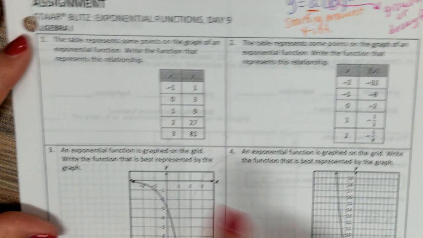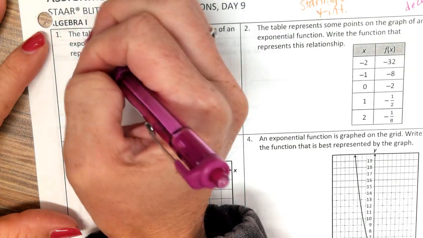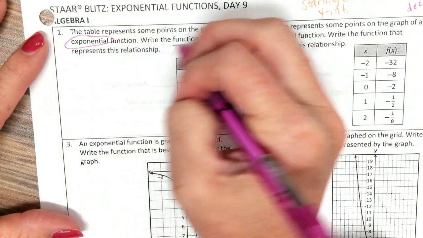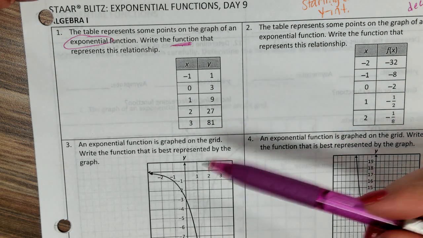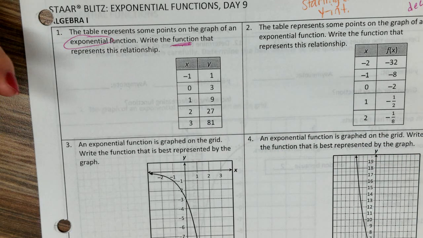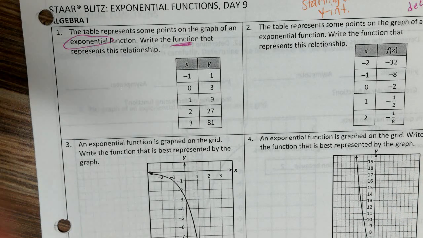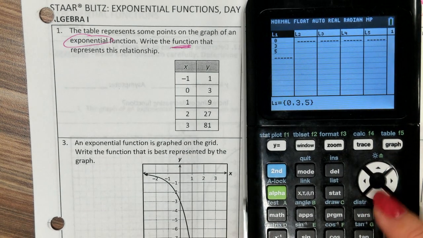Okay, so it says the table represents some points on the graph of an exponential function. So right there, that's telling you what you're going to do. It says write the function, and a function is an equation. So anytime you have a table and it's asking you to write an equation or a function, STAAR will work, except on some of the exponential functions. So just try STAAR. So everybody go to STAAR, edit.